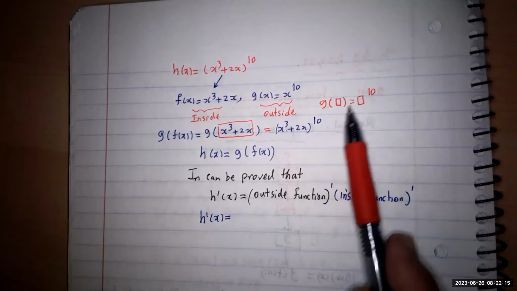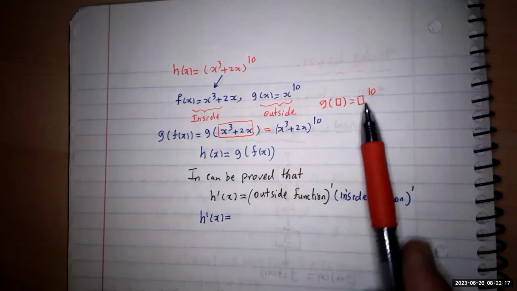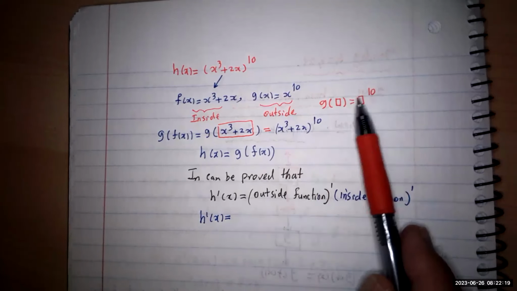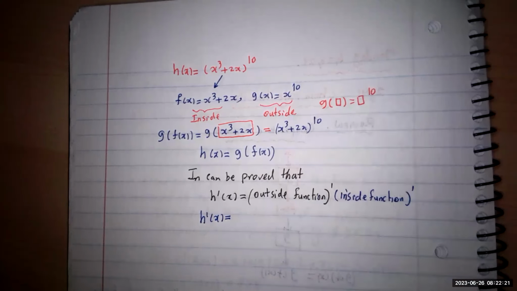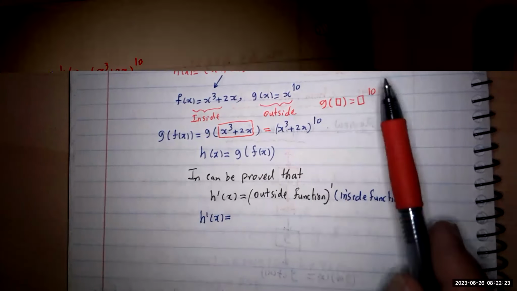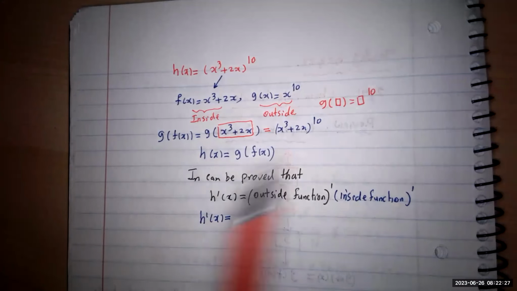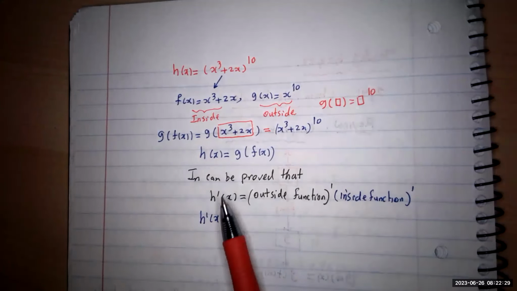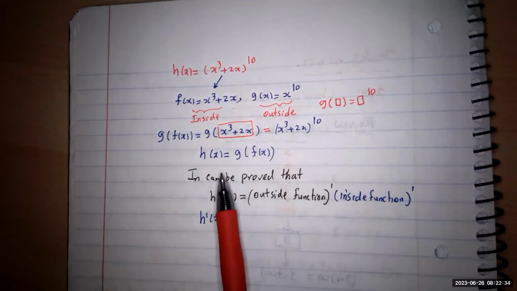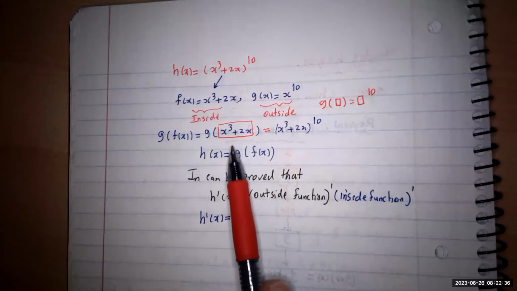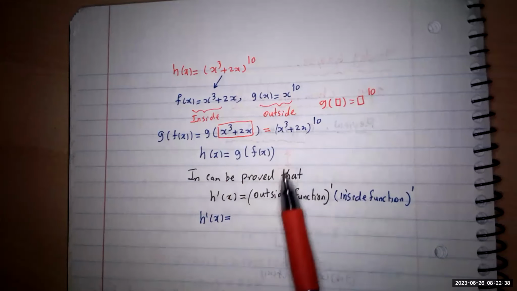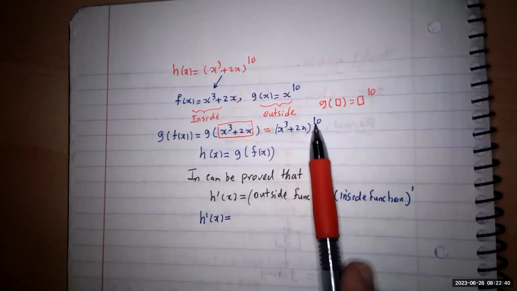Remember the power rule. What's the power rule? Box to the 10 would be 10 times box to the 9. x to the 10 would be 10x to the 9. z to the 10 would be 10z to the 9. What do you have now? Box to the 10, this is your outside function.